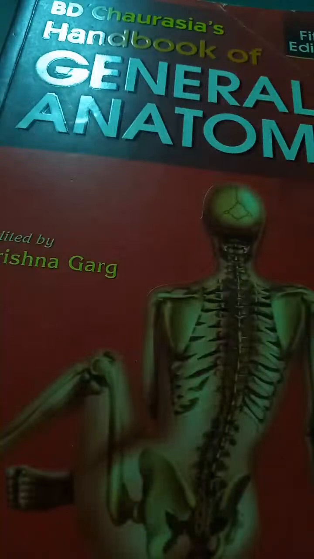Inflammation, it is the local reaction of the tissues to an injury or an abnormal stimulation caused by a physical, chemical, or biological agent.